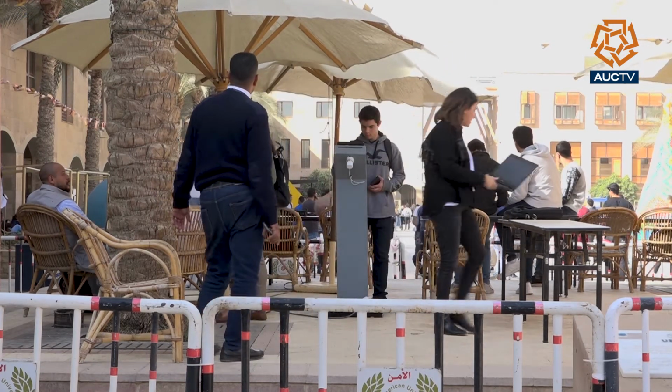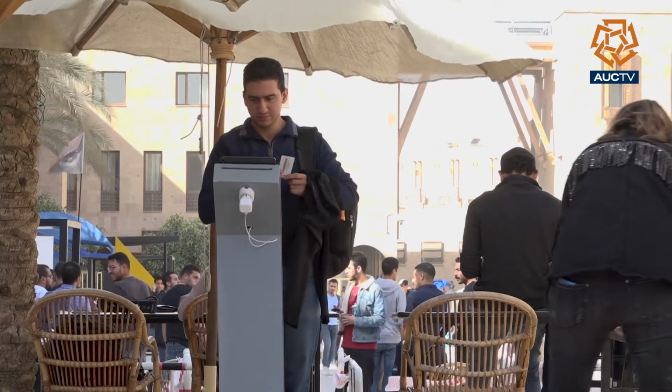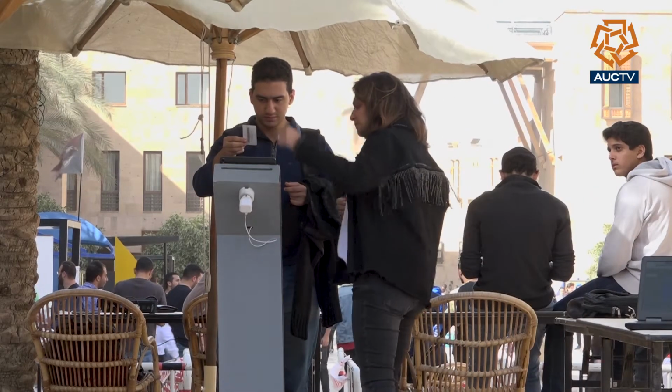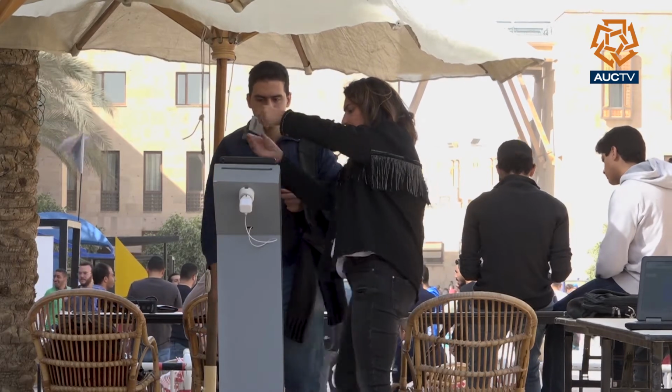Of course, we go through several testing phases. We have a final review process, which usually takes place one day before the elections.